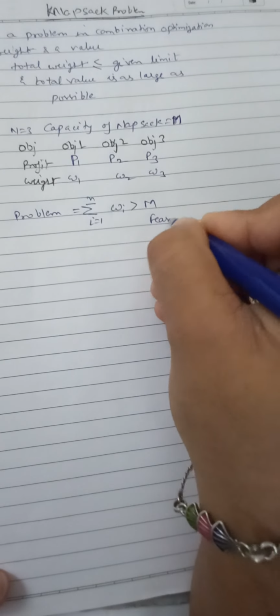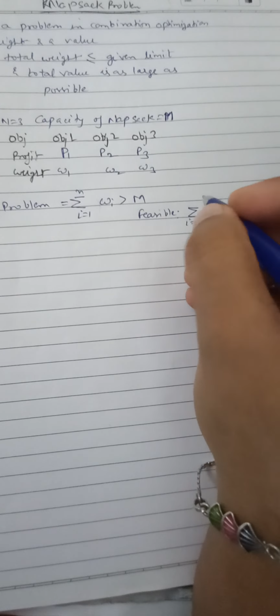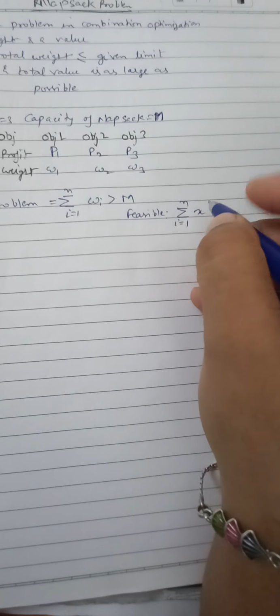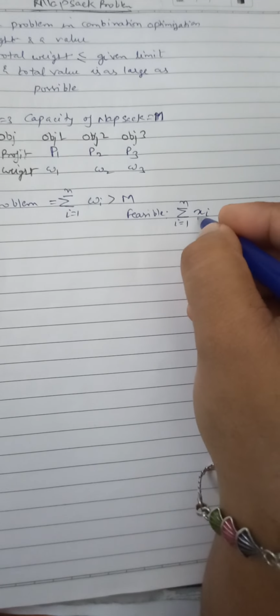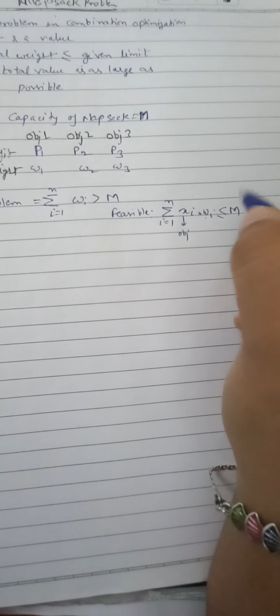A feasible solution is when we are able to find some selection where the sum of profit times the fraction of object taken, with weight, is less than or equal to m, the total capacity.